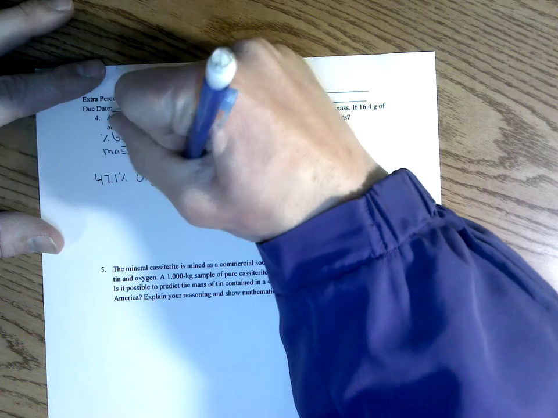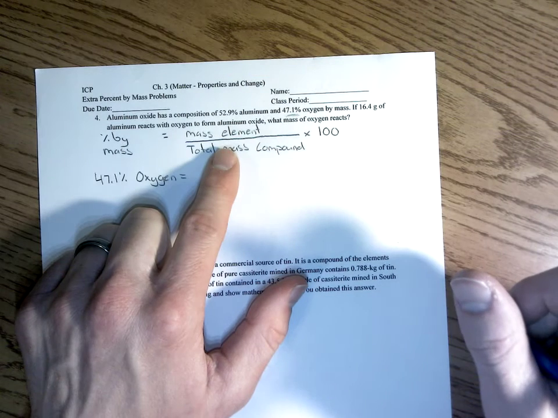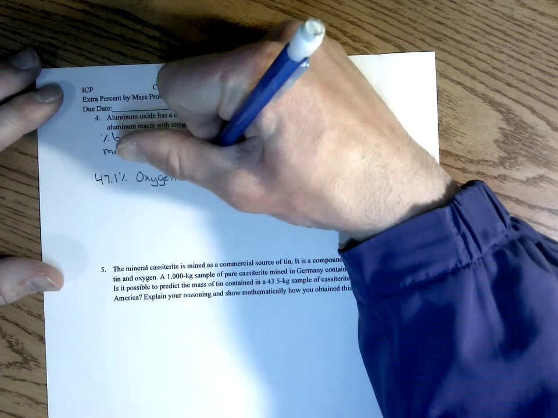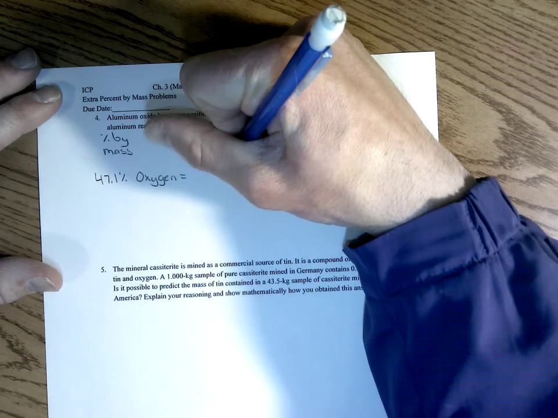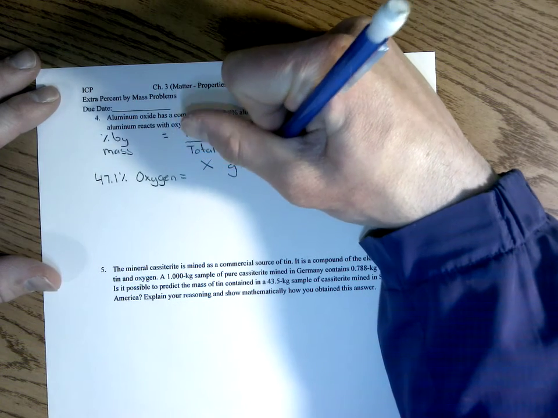And what we are going to do is solve for the mass of oxygen. And we don't know that. So I'm going to put it as a big X as our grams of oxygen.